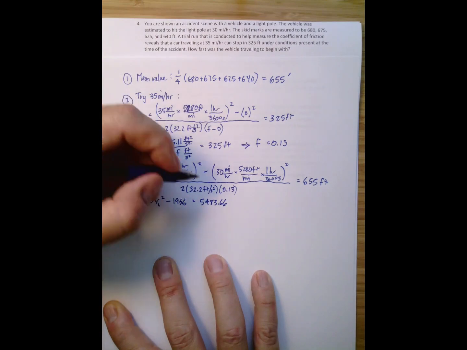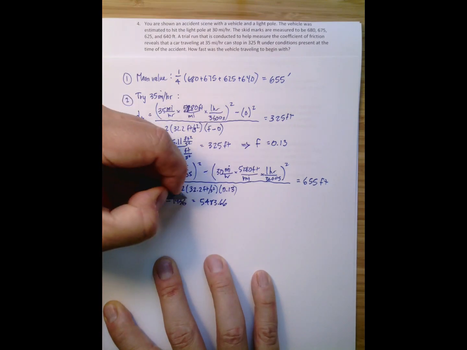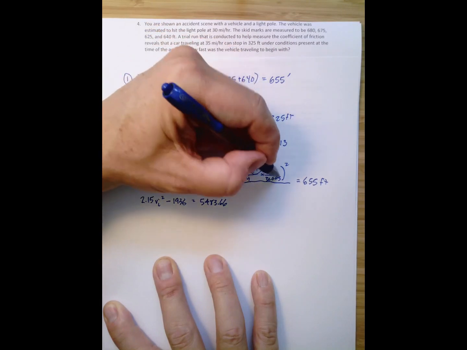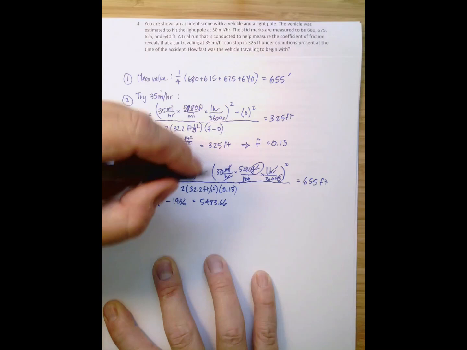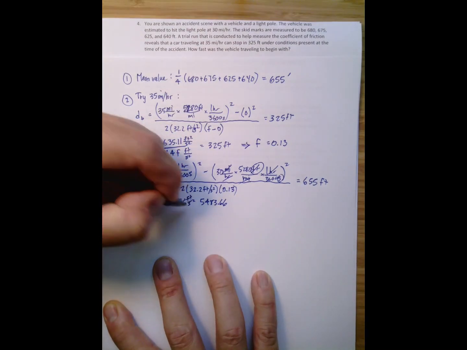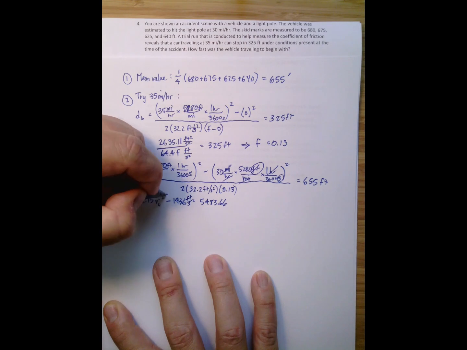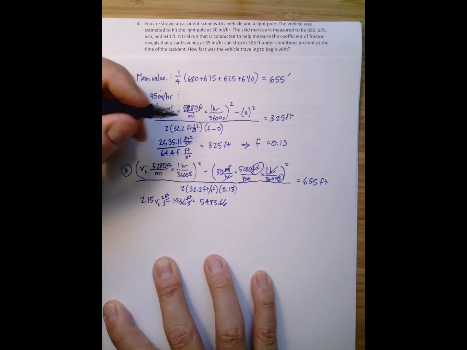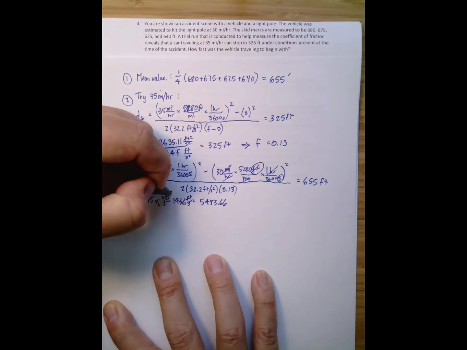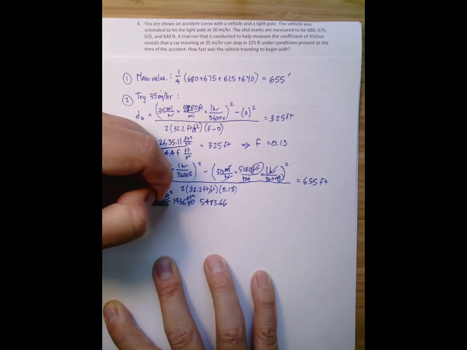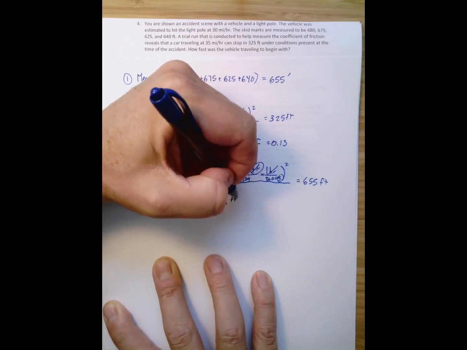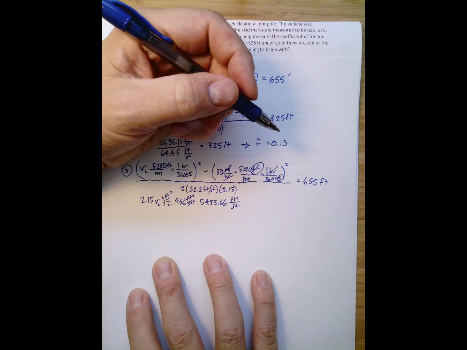So this is, of course, these feet per second, hours, mile, mile. Feet squared per second squared. And because we had this cross multiplication, this is also feet squared per second squared. So the units are consistent.